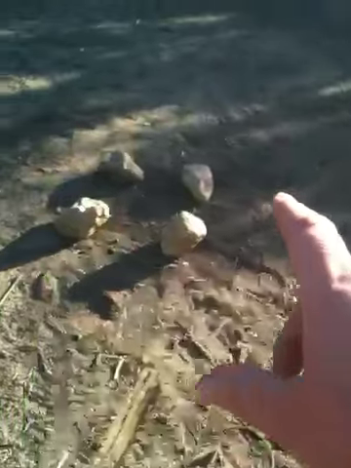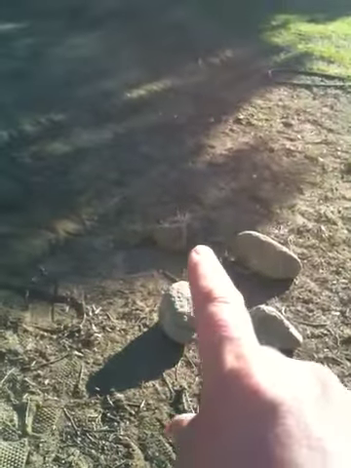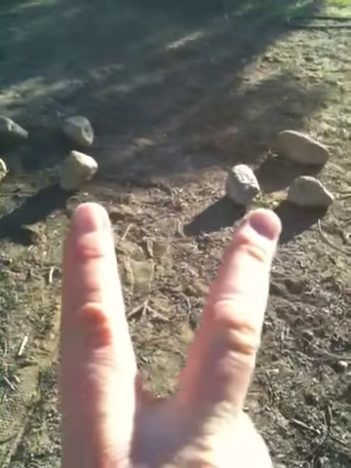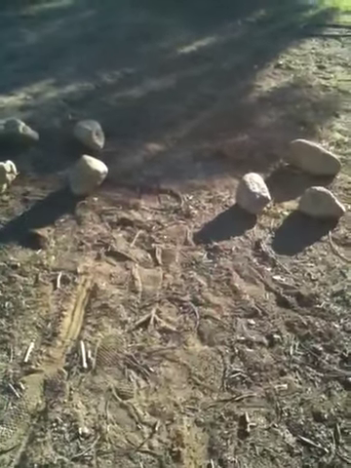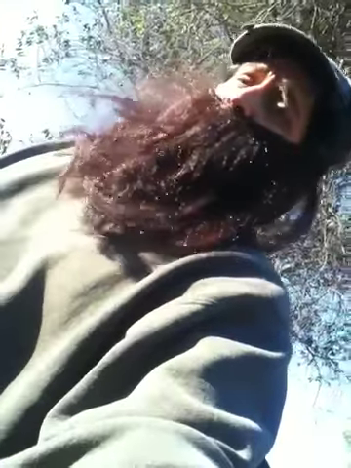You can barely see this rock because it's under the shadow, but there's 4 right here and 4 right there. 1, 2, 3, 4, and 1, 2, 3, 4. So we divided the 8 into 2 equal groups. So now we know 8 divided by 2 is 4. That's basic arithmetic, guys.